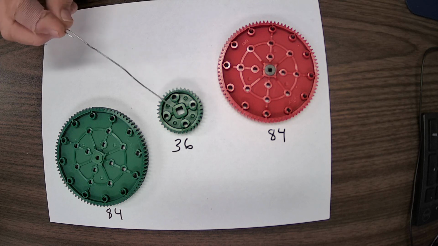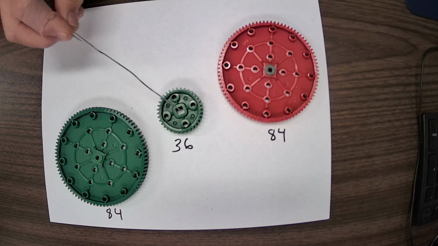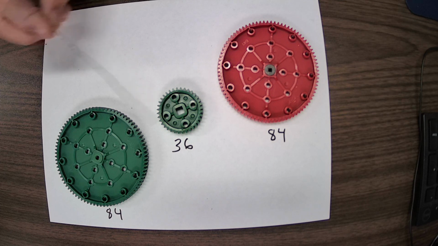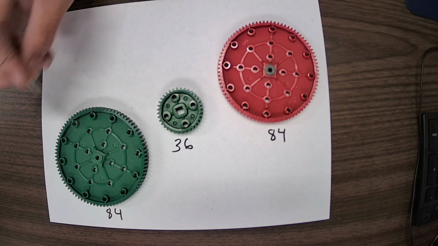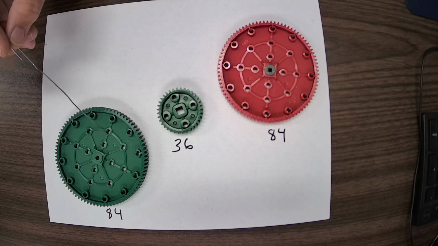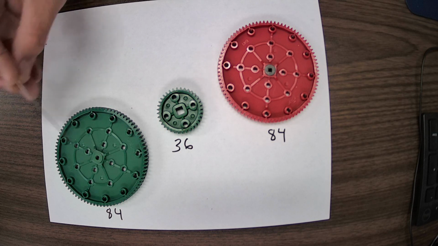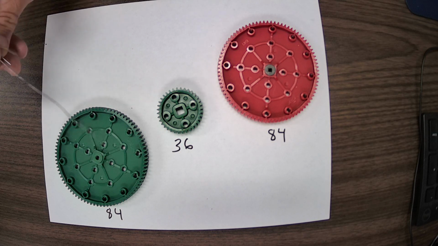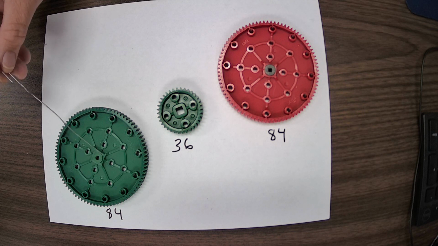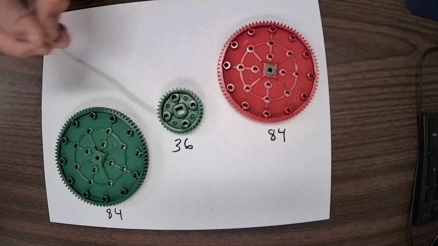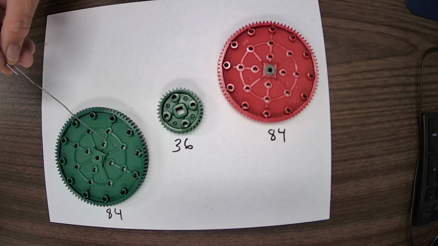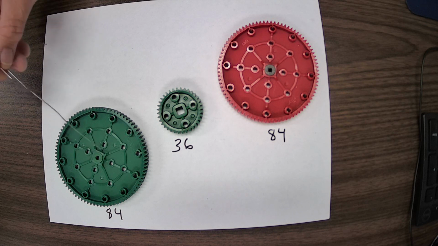For instance, if I put the motor connected to this gear and it was rotating this gear, I would do more turns before this does one complete turn, which in this case would give it torque. This gear would have a lot of torque, but it wouldn't rotate very fast. So I lost speed, but I gained torque. So when I take a smaller gear and I rotate a bigger gear, I gain torque, but I lose speed.